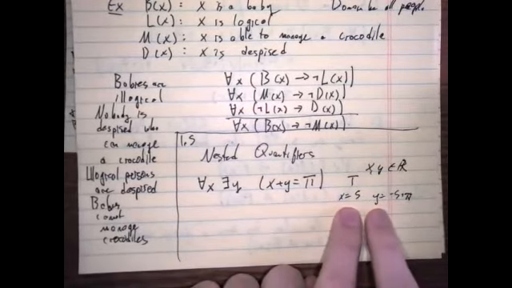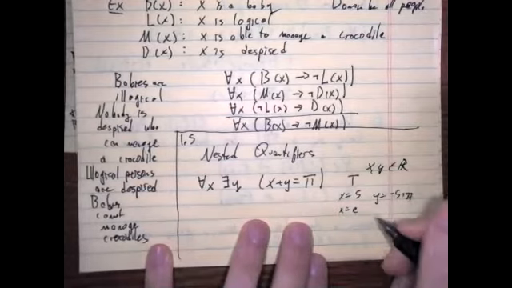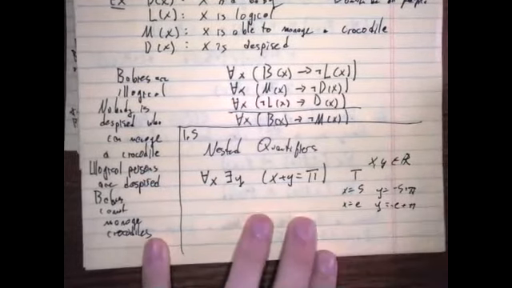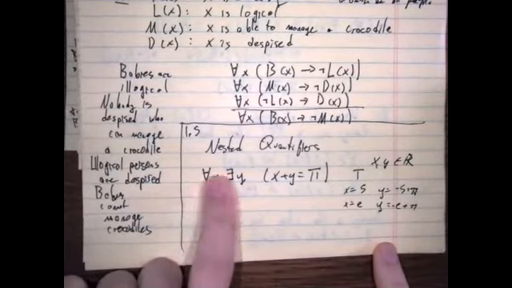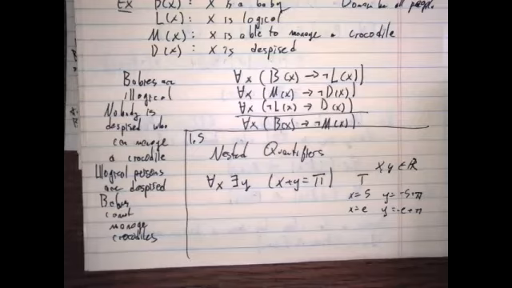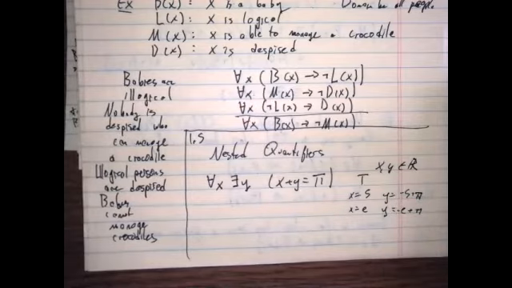But notice I'll have to pick different y's each time, because if x is equal to e, then y has to be equal to -e plus pi. So this says, if I pick any x, then I can find some y such that this proposition holds. So this is true. By the way, is this true in the integers, if x and y are integers? Nope, that's false. You can't add integers and get pi.